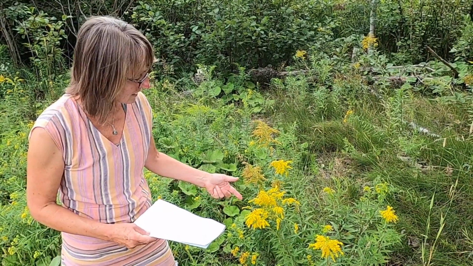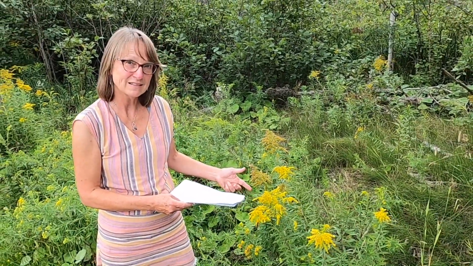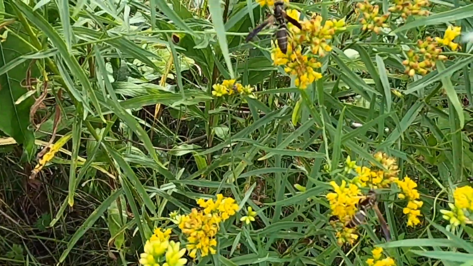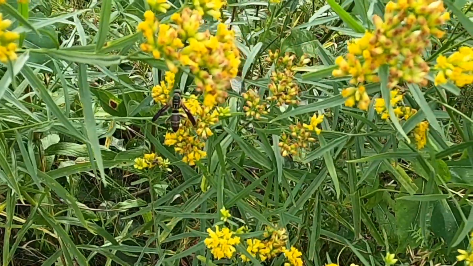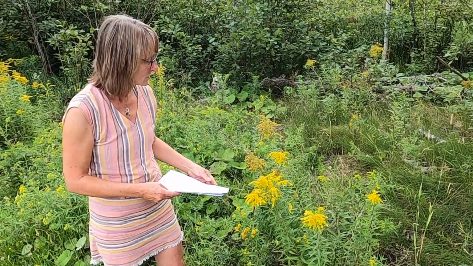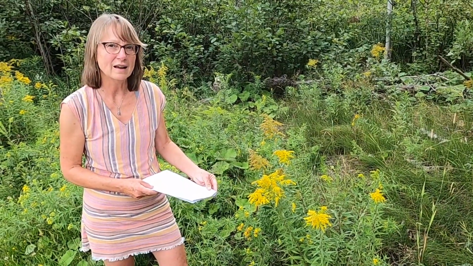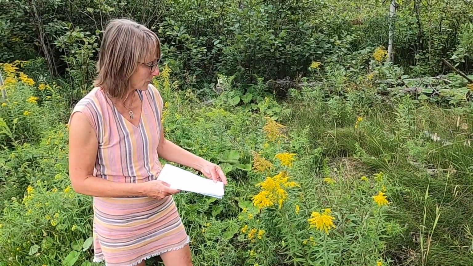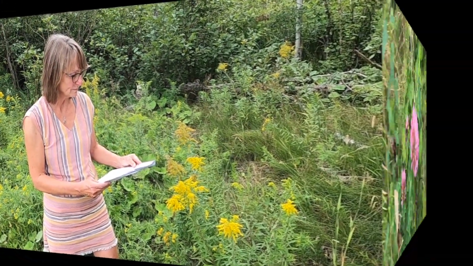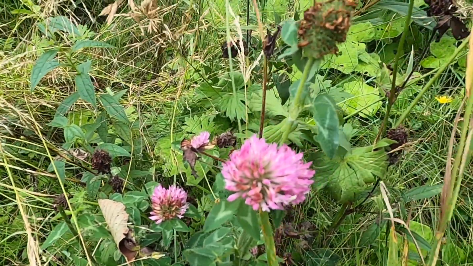Doesn't take much convincing that this is an animal pollinated plant or flower. Notice all the activity around here at this time. Bees and other insects are attracted to this flower. It has a sweet smell and a bright color. So this is a good example of an animal pollinated flowering plant. Again, goldenrod or Solidago. So there you're looking at a clover flower.